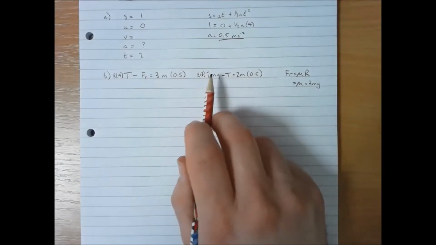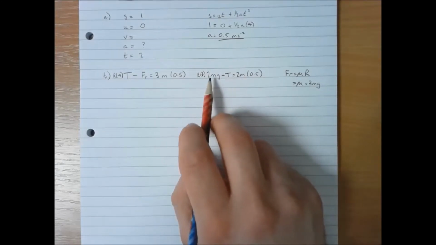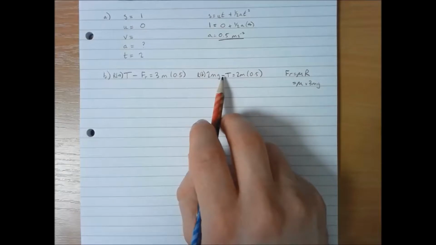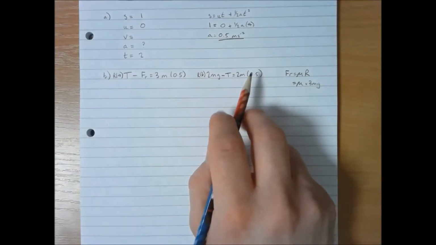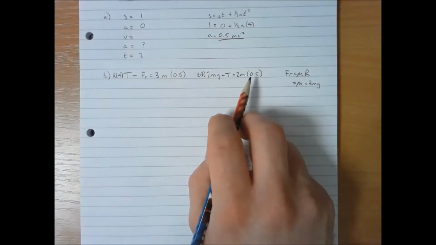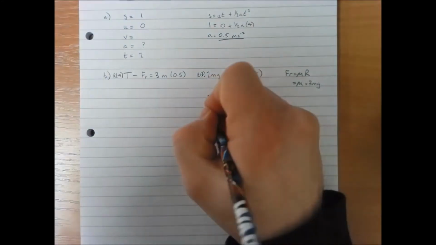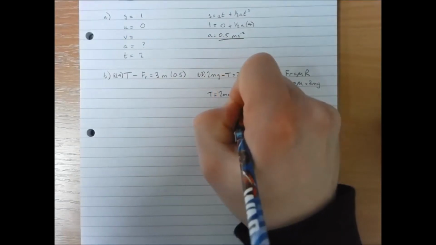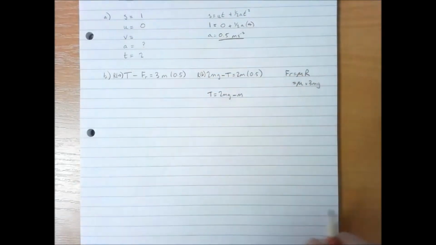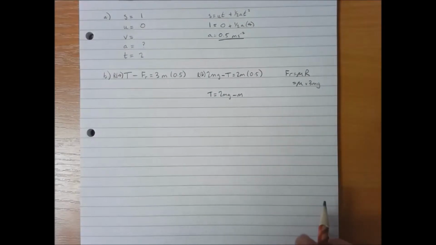If I resolve vertically on B, then I have the weight going down, 2mg, take away the tension, pulling it back up, is equal to the mass times the acceleration. This equation can be rearranged to find T. T is equal to 2mg, take away m. I can substitute that one back into my first equation.